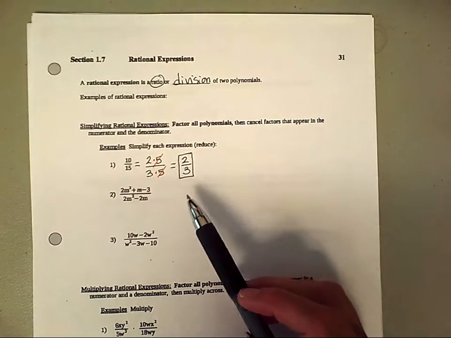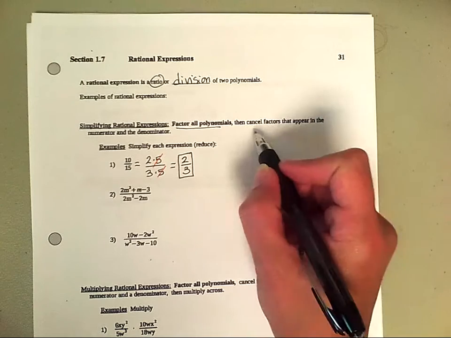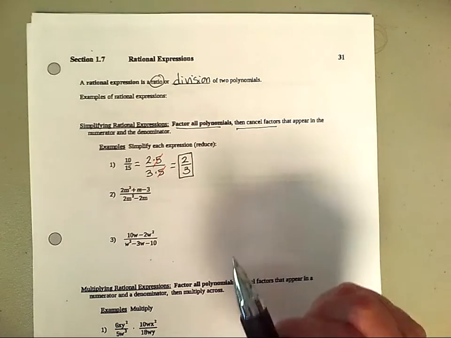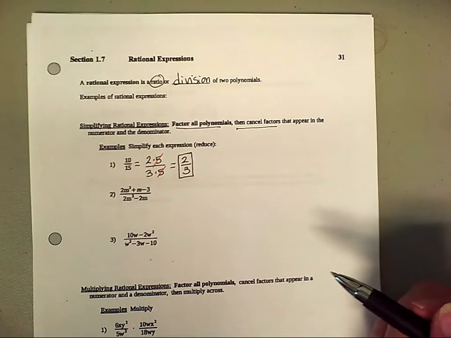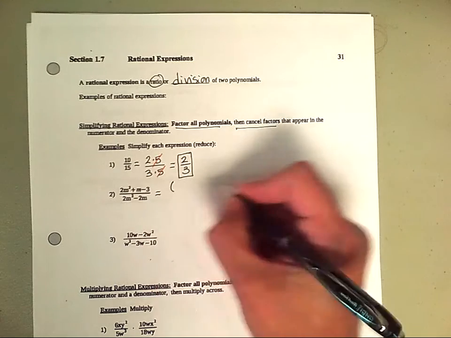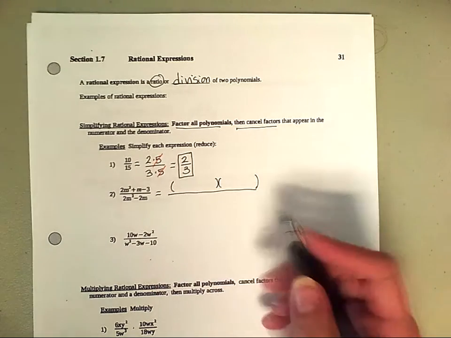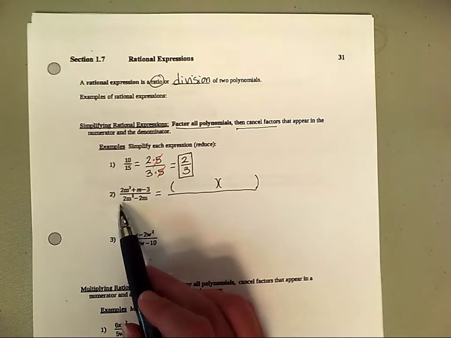So the same thing is going to happen with the rational expressions. First we're going to factor the polynomials, then we'll cancel factors that appear in both the numerator and the denominator. Okay? So in order to do this, we'll need to factor both the numerator and the denominator. I'll start with the denominator.